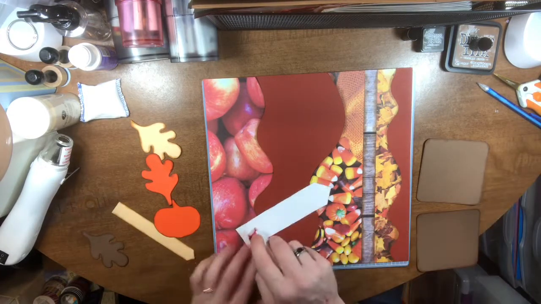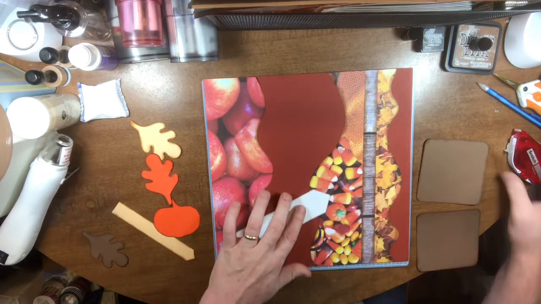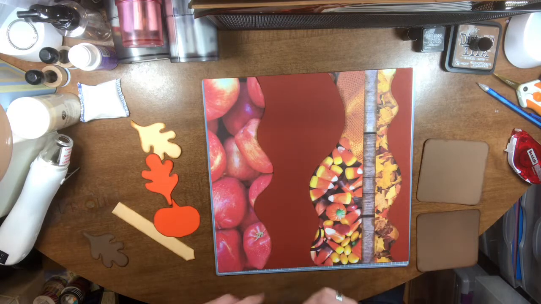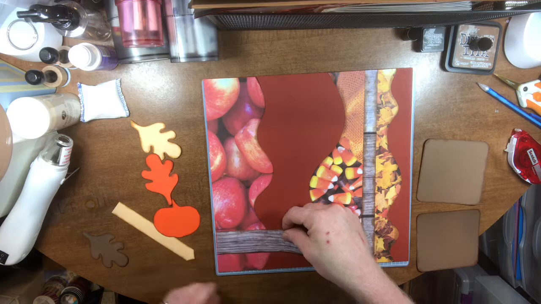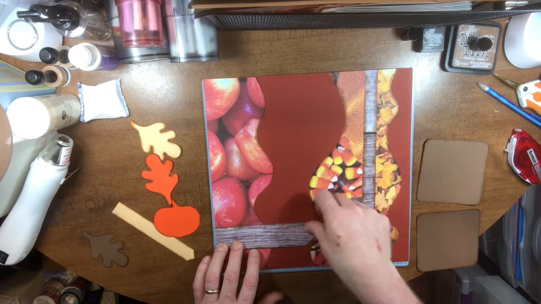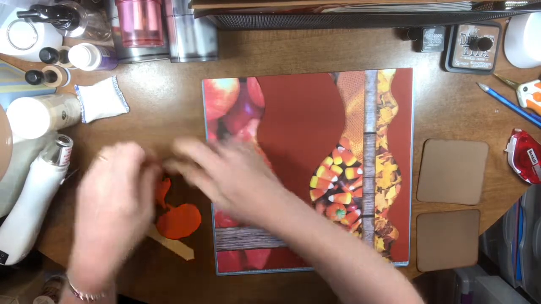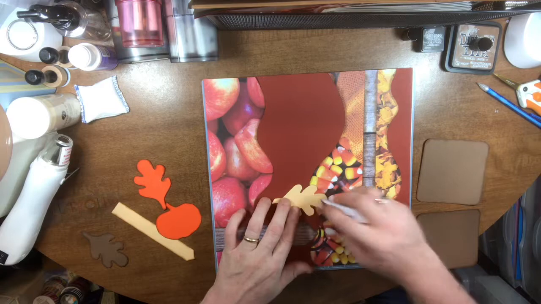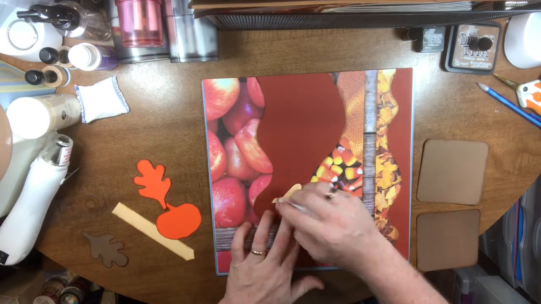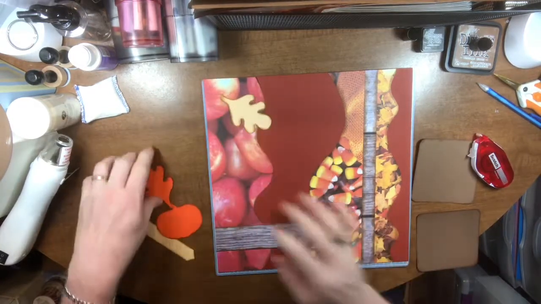I took another piece of barn wood from the barn wood paper, which was actually the other half of this paper here. You can kind of see the barn wood in between there, the candy corn. We're going to bring this out here, right from the edge. This is going to be our title block. I'm going to show you how to do a title with stickers today. Then we're going to drop our little leaves in here. Just cascade them down.